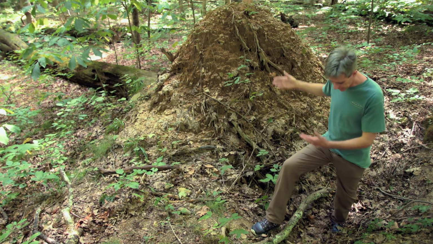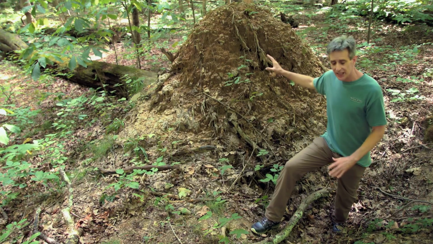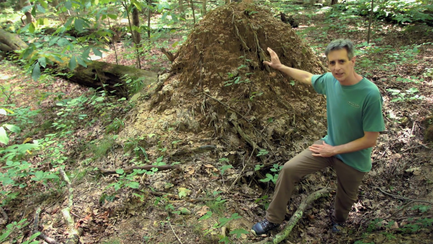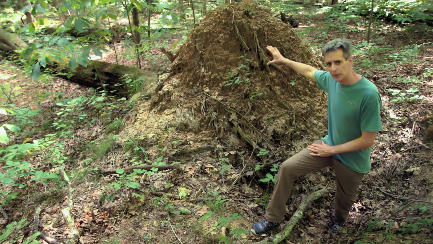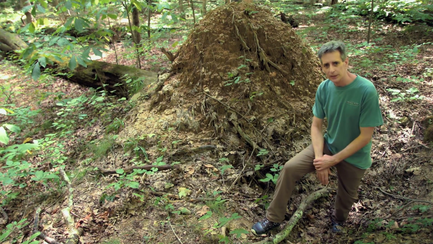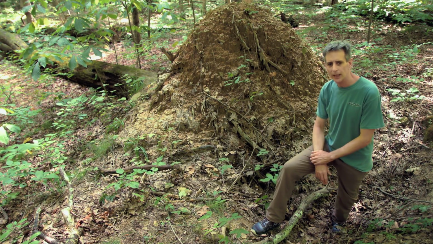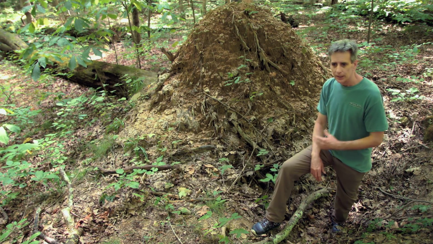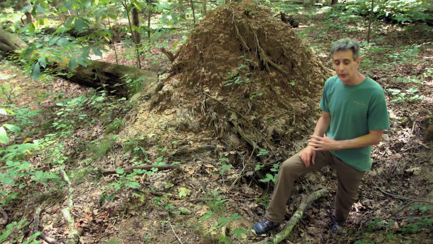We've churned the soil up. I'm in a pit. There's actually a different microclimate here, and some plants tend to colonize these tip-up mounds compared to the pit. So it's kind of neat, this topography acting on a really fine scale. Like I said, this forest is getting pretty old.